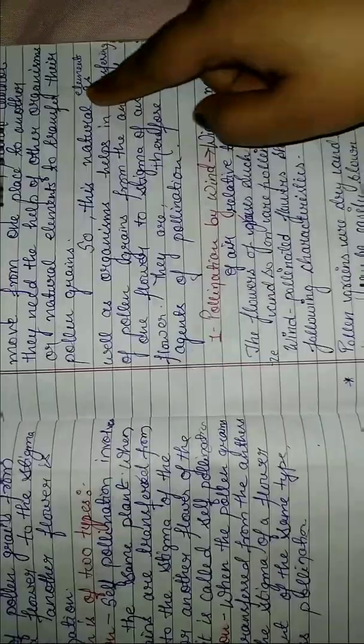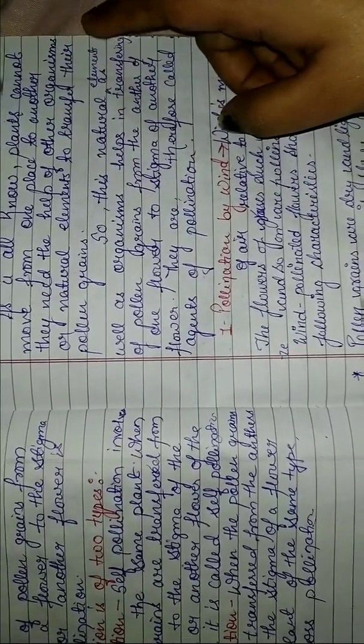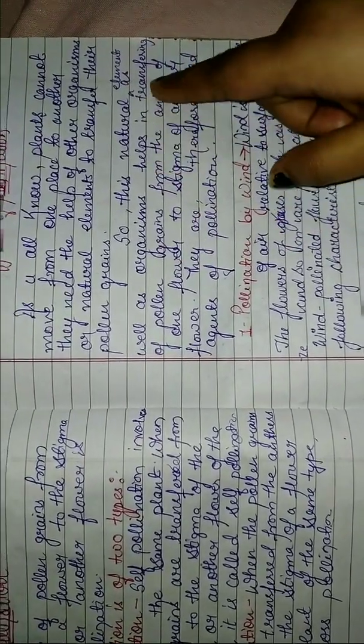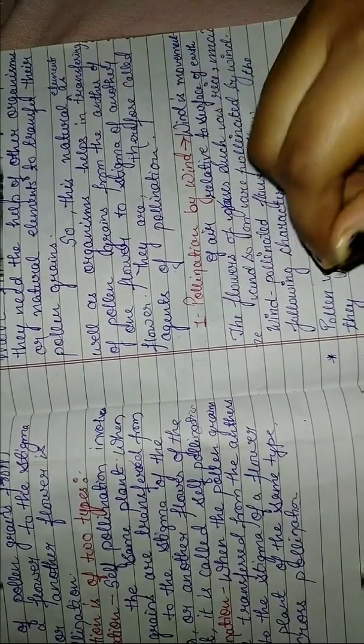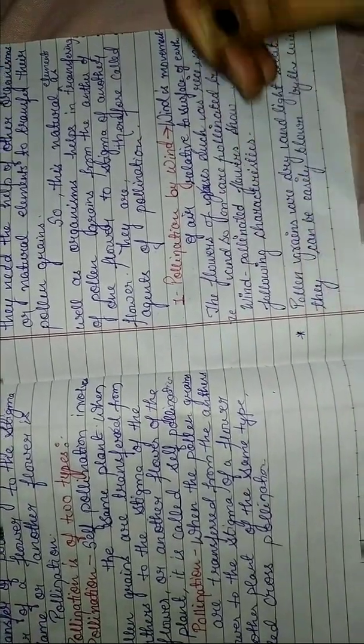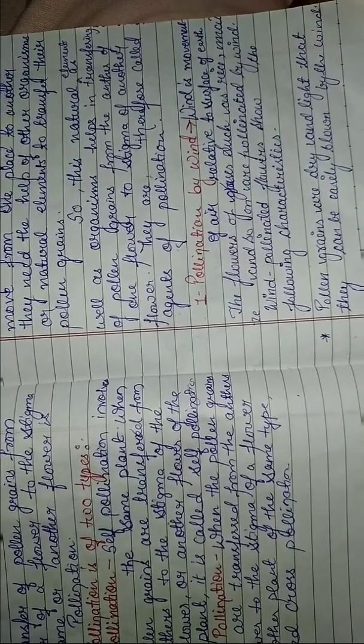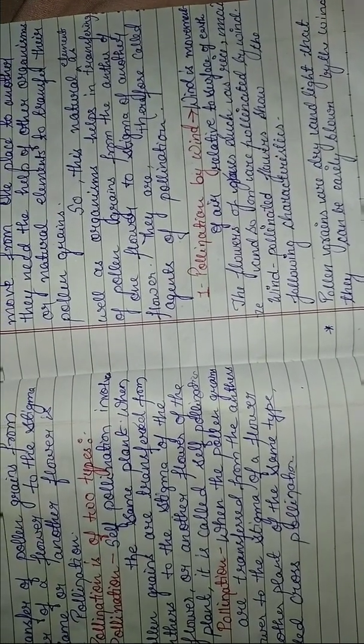So these natural elements, animals as well as organisms, help in transferring pollen grains from the anther of one flower to the stigma of another flower. They are therefore called agents of pollination. The first agent is wind.